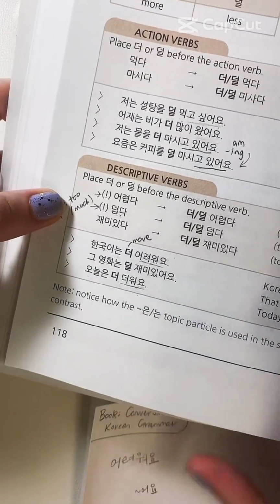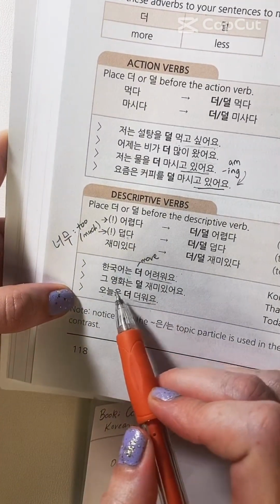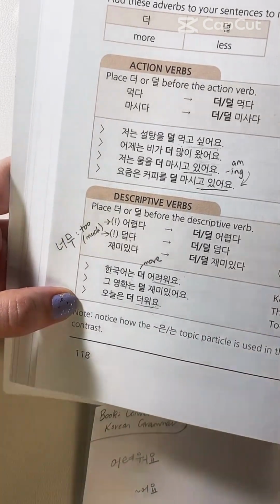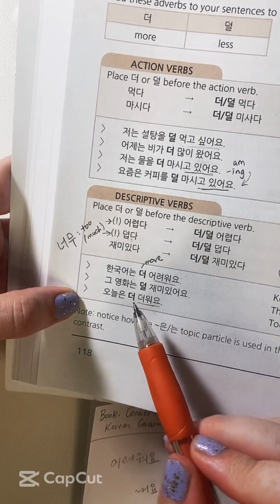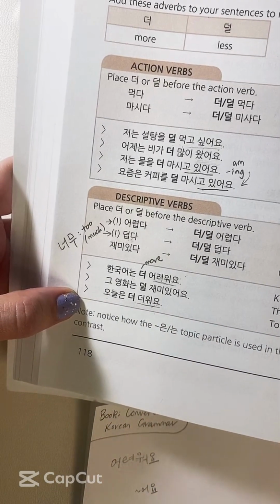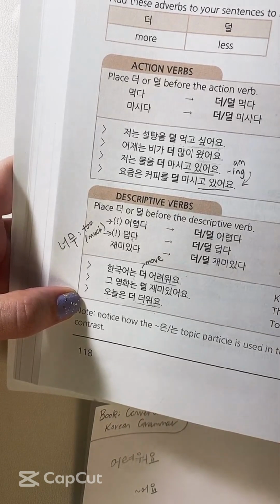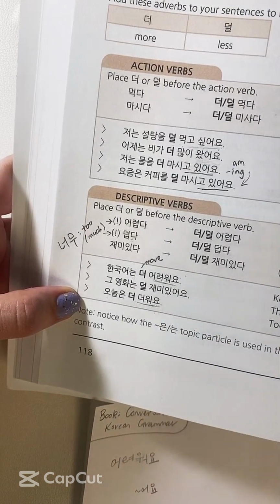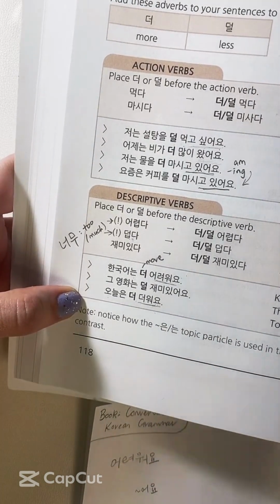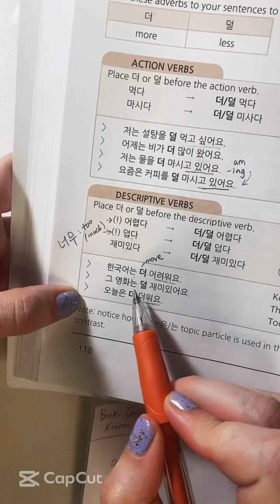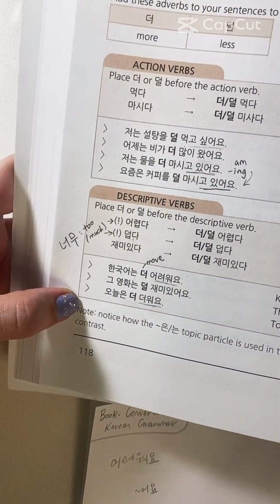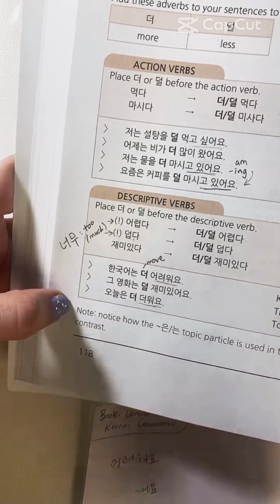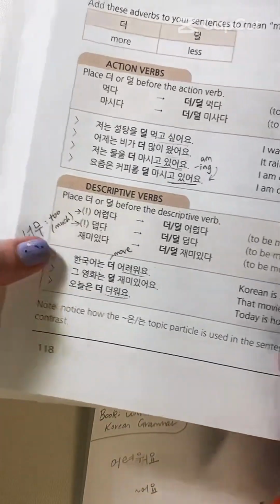Okay. Now, another little note we have here. Notice how the 는 topic particle is used. So notice how in each of these sentences, this topic particle is used. That's a good little note to remember as well, because when you're using this 더, you are in a way creating contrast in your sentences, right? You are creating contrast when you add these things. You're saying something is more or less than some implied thing, right? And this 는 topic particle is used in sentences that have contrast. So it's very natural to use the topic particle in these sentences because of that contrast.